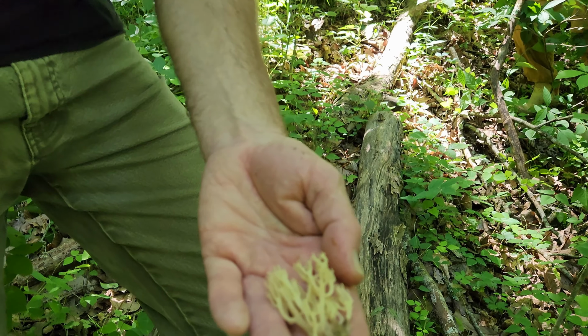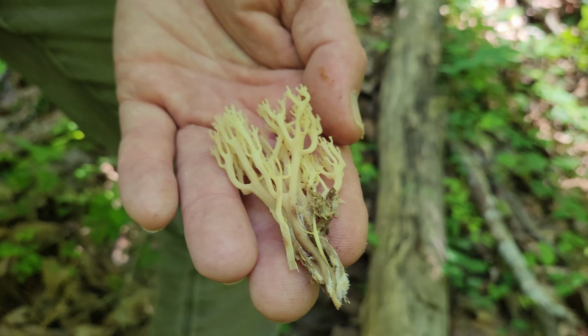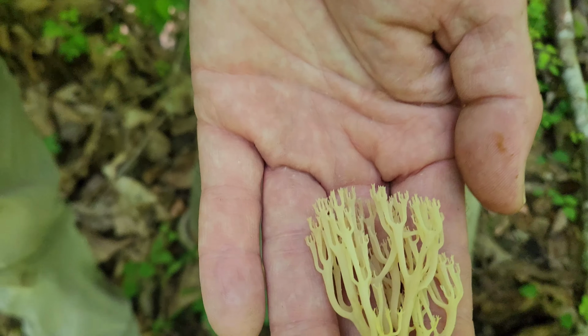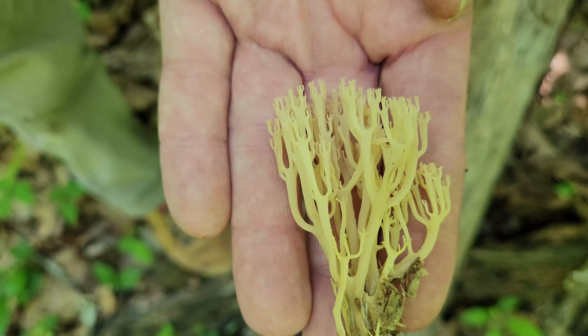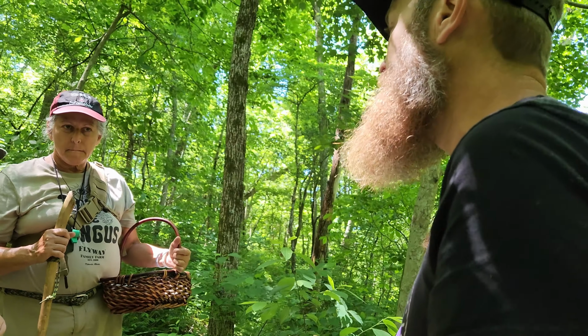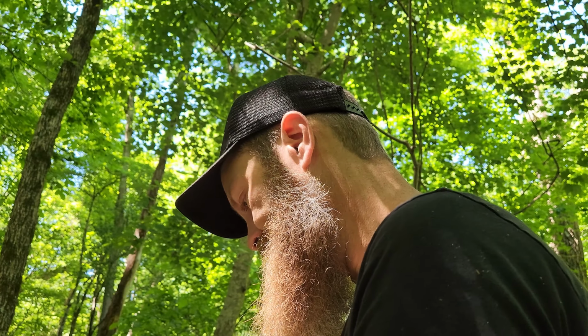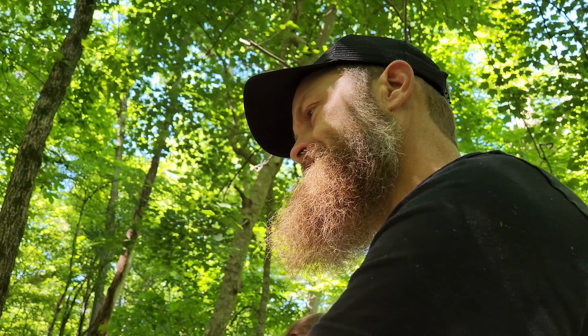But if you look at the tips of all of its branches, see how it has an extra couple of branches on the tip of each, and they have little bitty tips on the tip. So it keeps going. Yes, it splits several times. That's why it's called the crown-tipped coral. And the key is that it grows on wood, because a lot of the coral mushrooms grow right from the ground. They're mycorrhizal. This is a saprobic coral that grows right from wood. It even has its own genus, Artomyces.